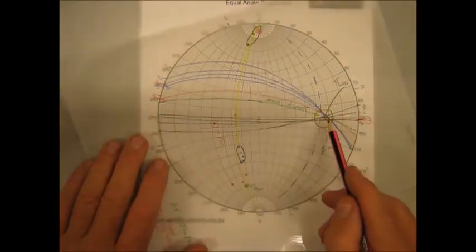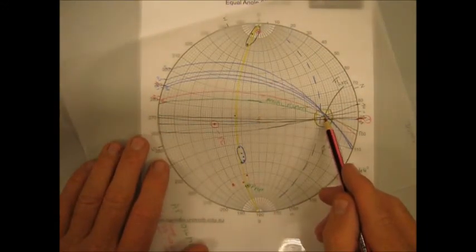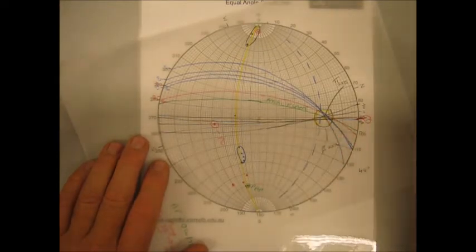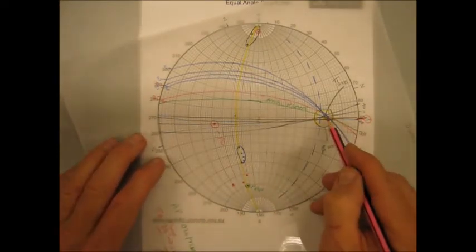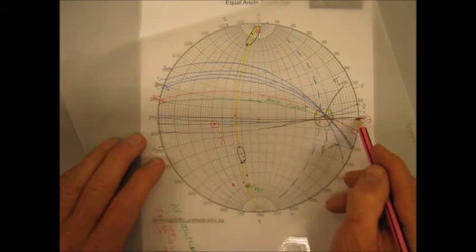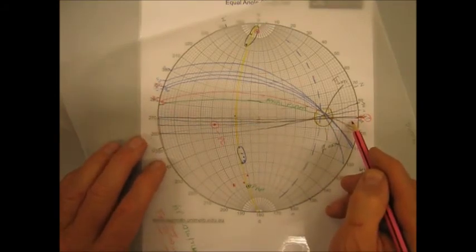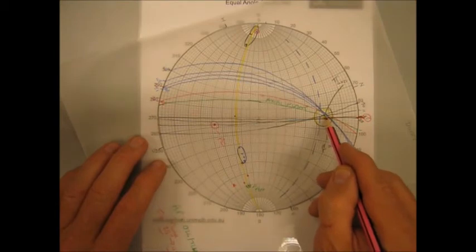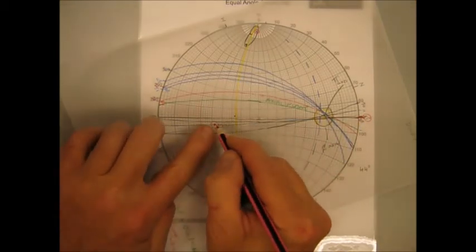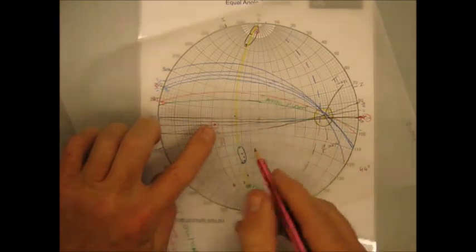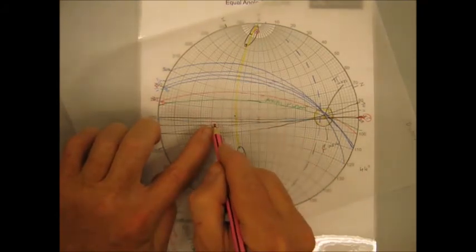To get the fold hinge horizontal, we've already said that the fold hinge plunges 25 degrees, so I'm going to have to move 25 degrees along this line. As I move 25 degrees, this paleocurrent indicator also needs to move 25 degrees.